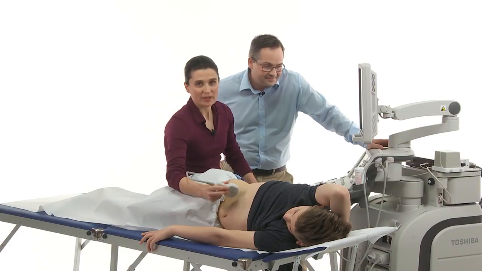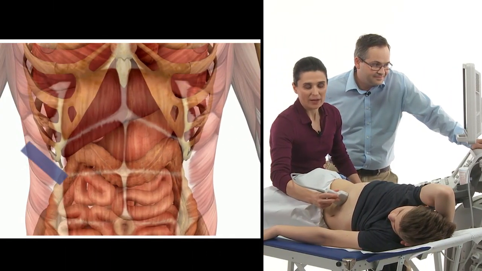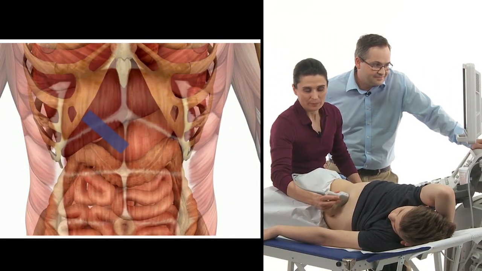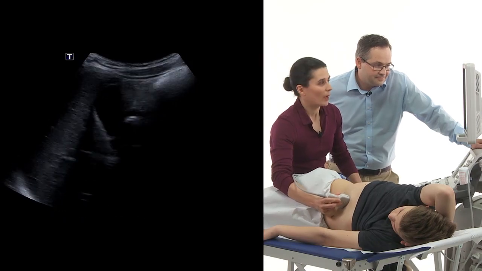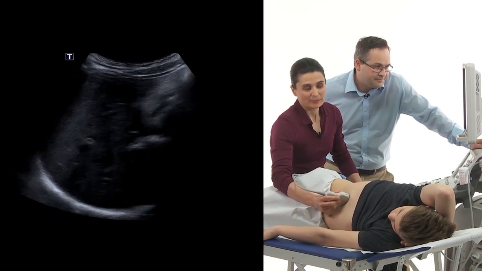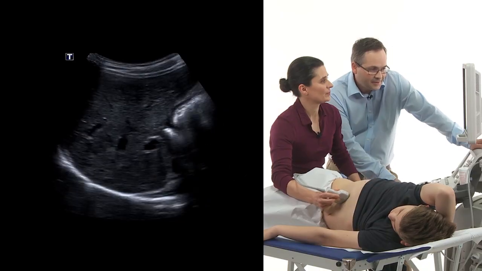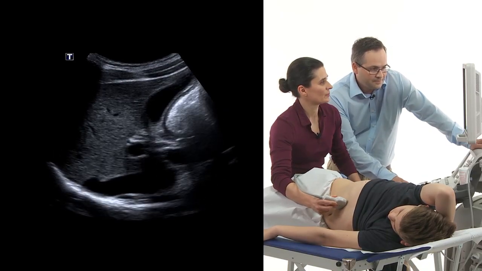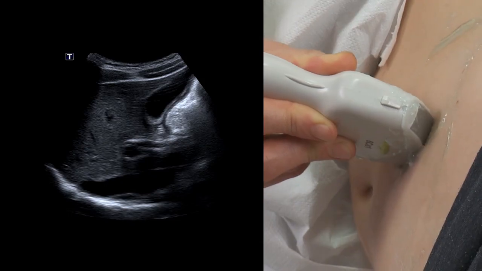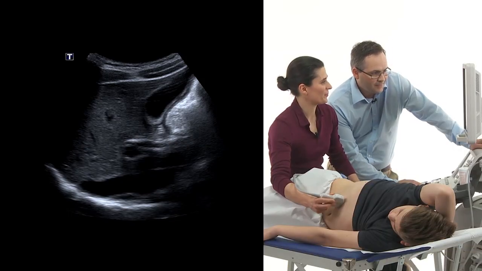I place my transducer under the right costal arch, at a right angle to the ribs. I ask my patient to inhale. So there you got it. Oh yes, nicely to see.